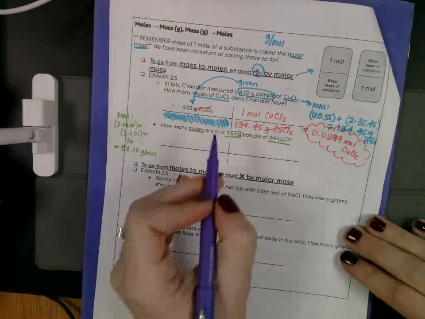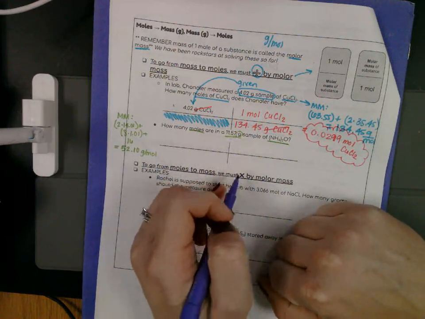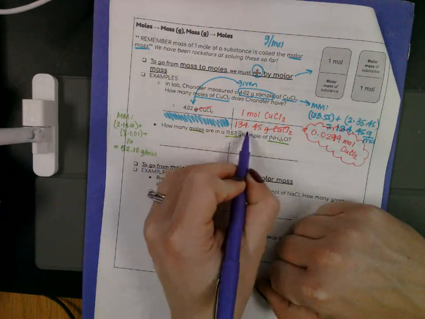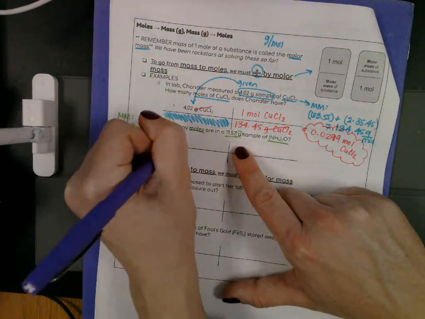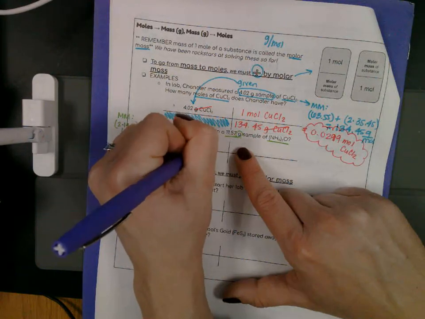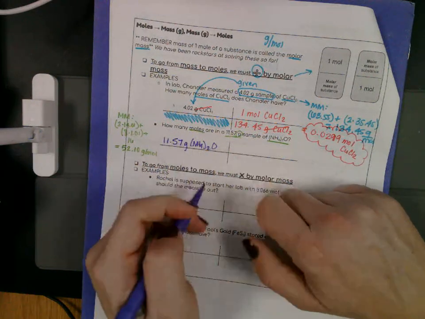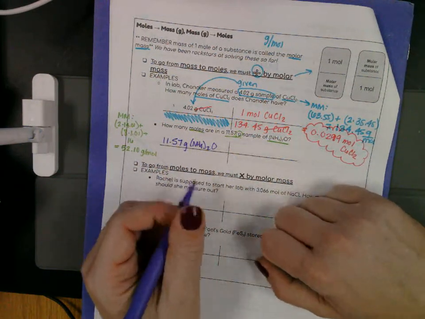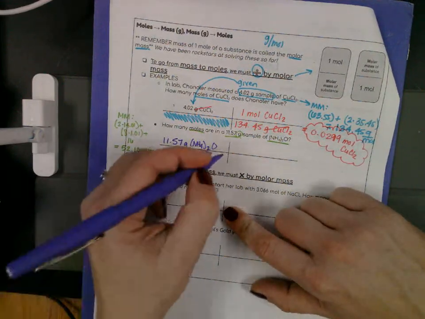Okay, so this is now saying we want to solve for moles. We're given grams. Remember, whatever number is given to us goes in this top left. So this becomes 11.57 grams of NH4)2O. And yes, I want you to include all of that, okay, because these are going to get more complicated, and we want to have the substance that we're dealing with there.